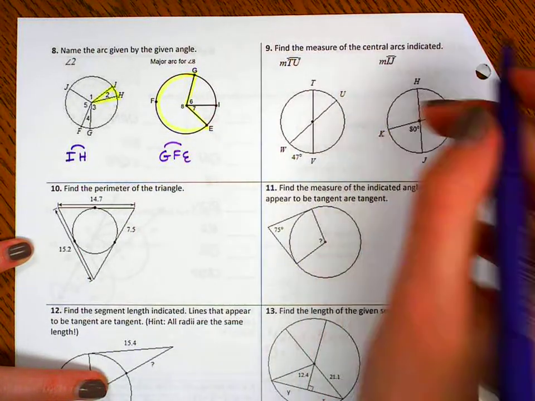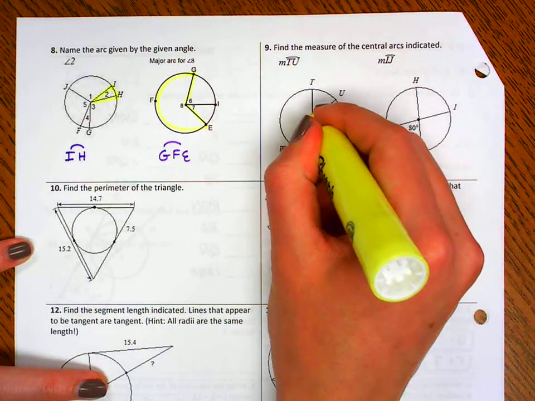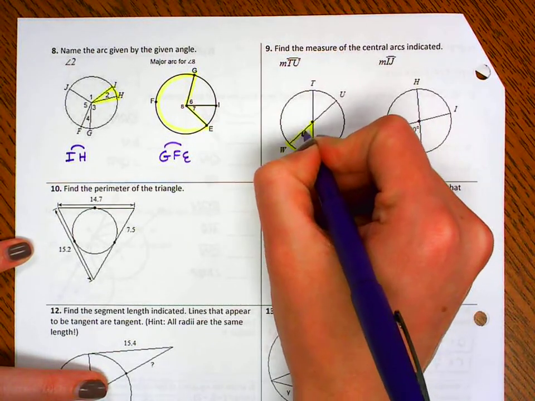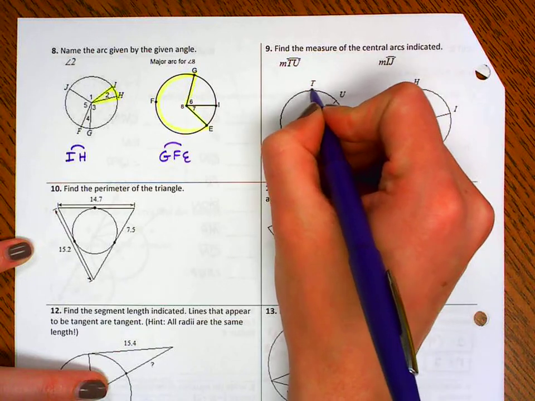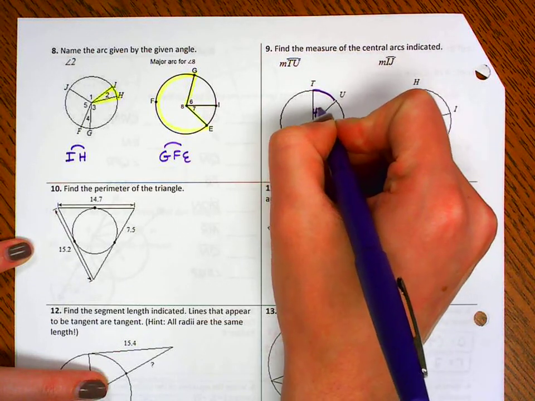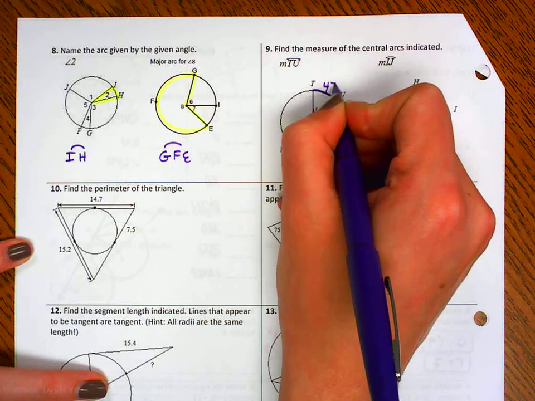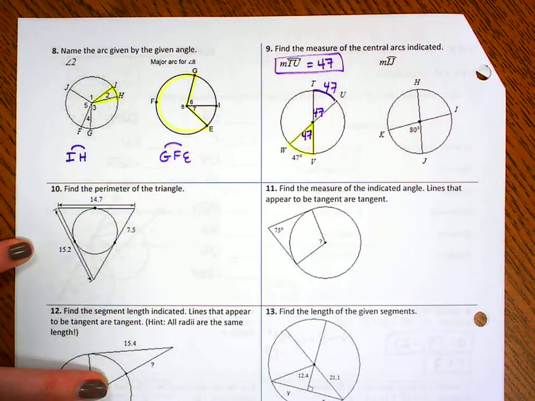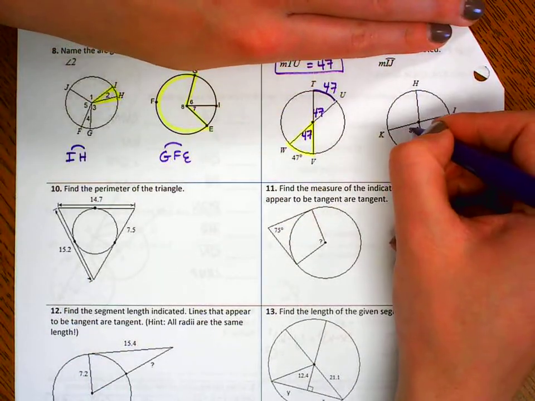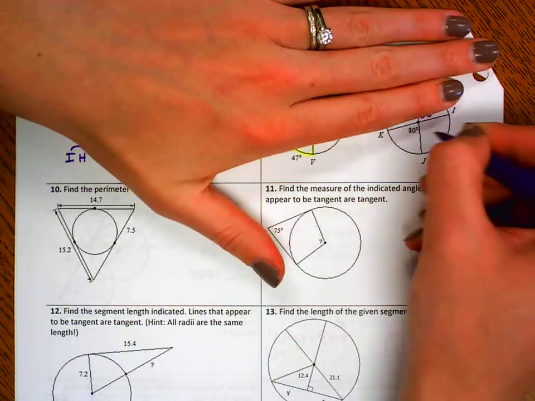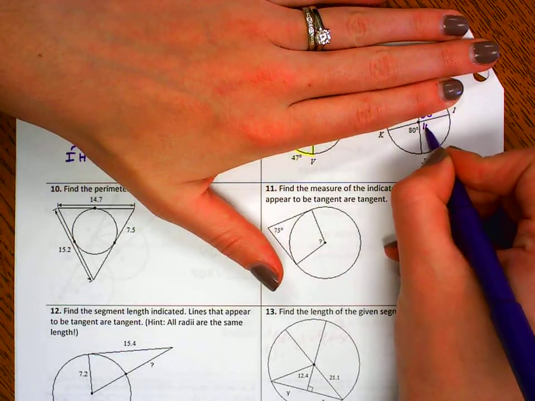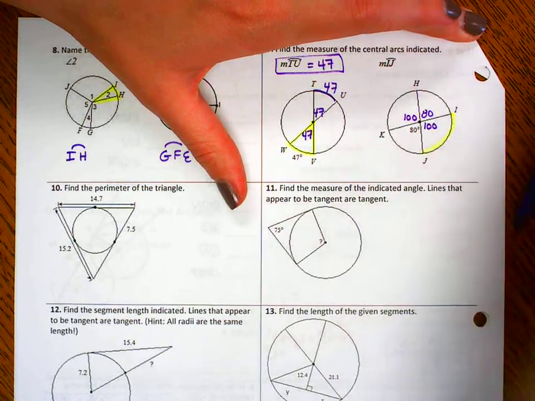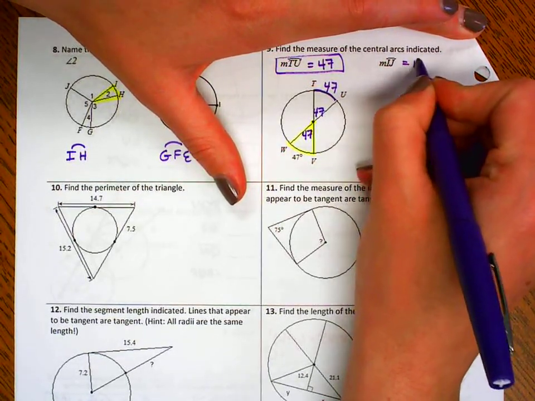Find the measure of the central arc. So remember, whenever we have a central arc, this angle is going to be exactly the same as the measure of that arc. So if this is 47, this is 47. We want to find the measure of this. Well, these are vertical angles. This is a central angle, so these will be the same. So the measure of arc TU is going to be 47. Here we've got 80 and 80. That's a diameter, so those two have to add up to 180, so that will be 100 and 100. IJ is this thing right here. So that's going to be 100 degrees.